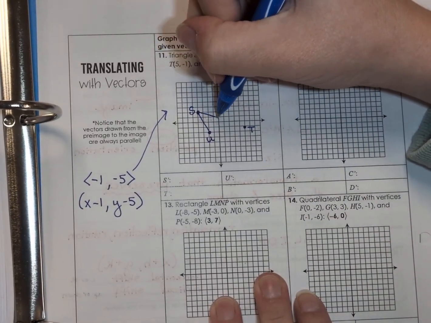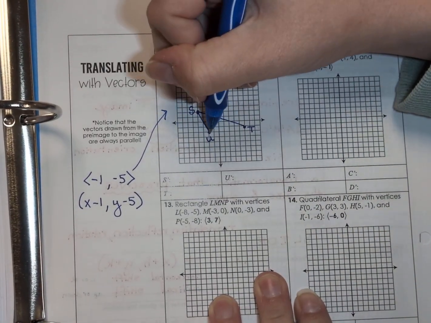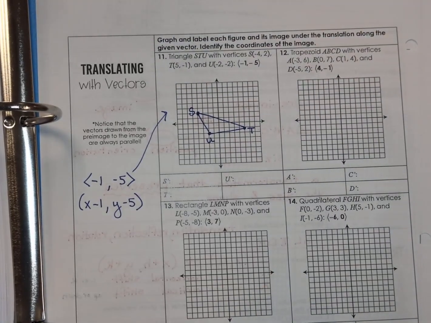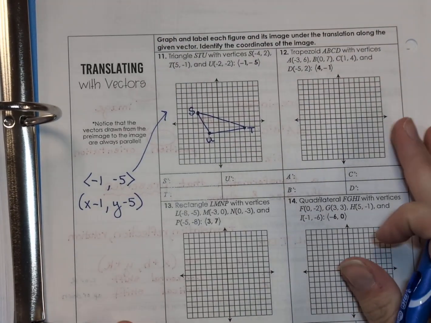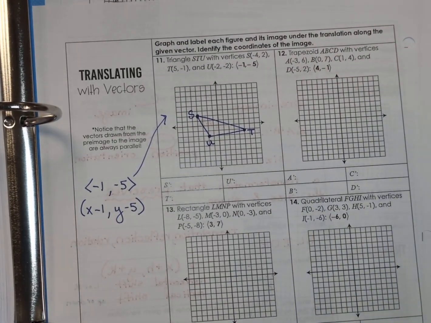That's like a weird triangle. Really? Okay. So it should look kind of like that, ish.